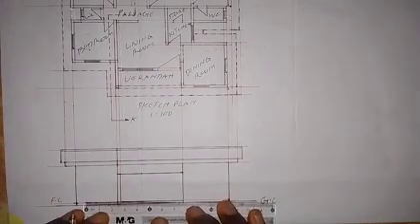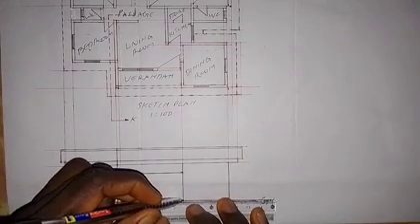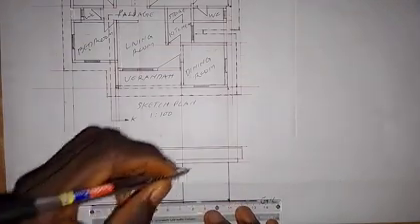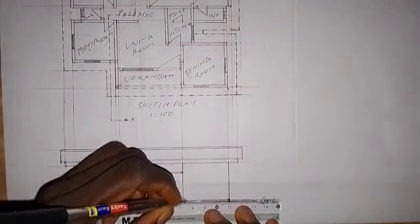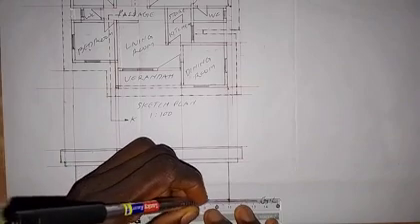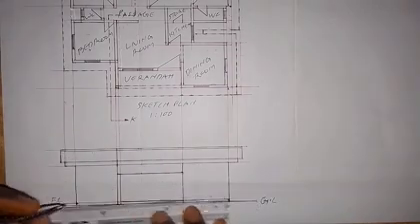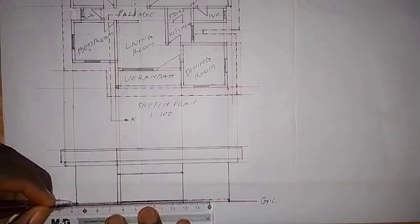Okay, so we are going to see the edge of the pavement here in the veranda, and for this we are not going to see the inner part of this room, so we make it with a short dashed line. And here also the same thing applies.